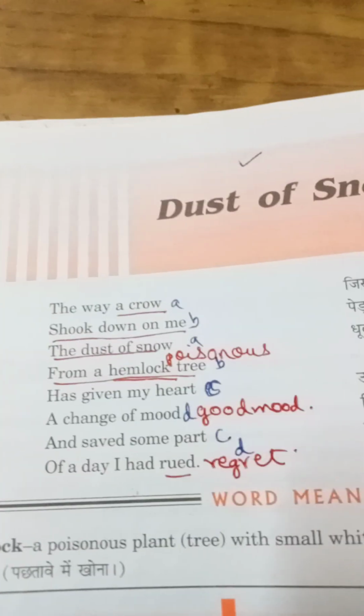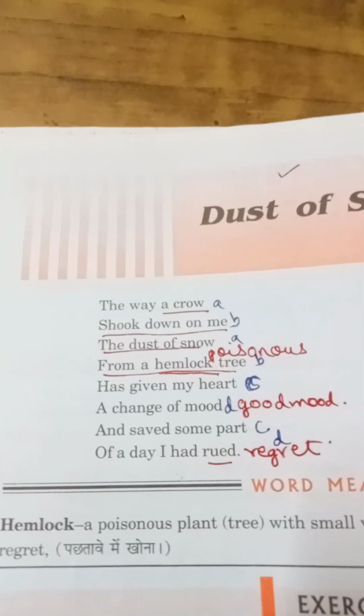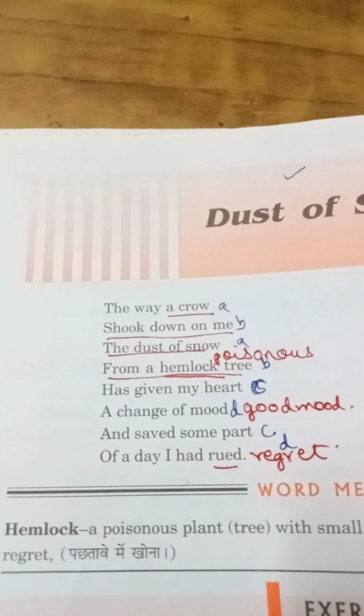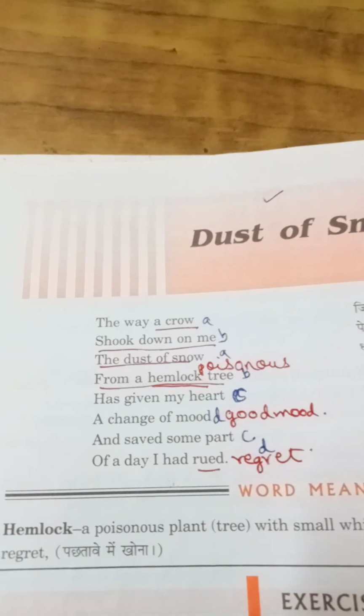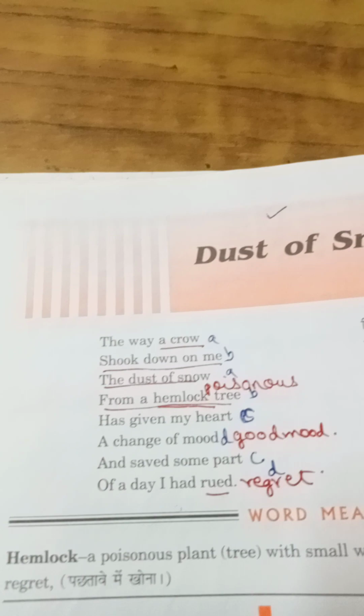Let's begin with the fifth line. Has given my heart a change of mood and saved some part of a day I had rued. The word rued means regret.